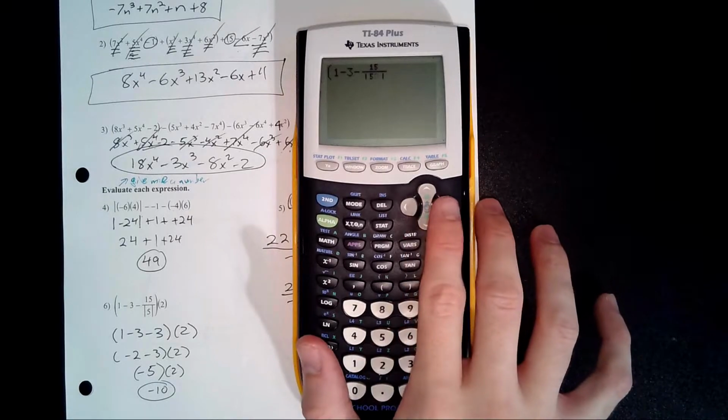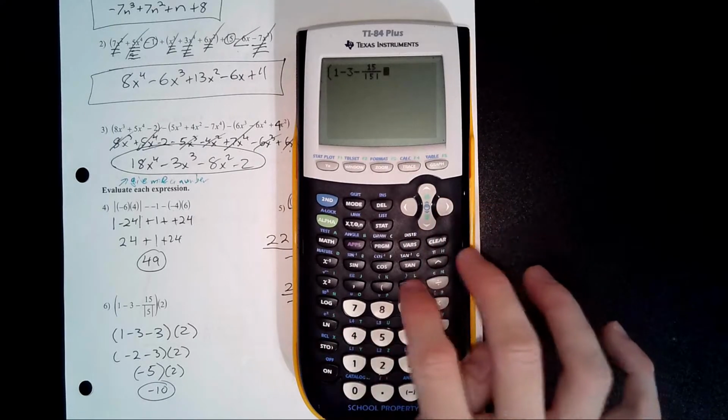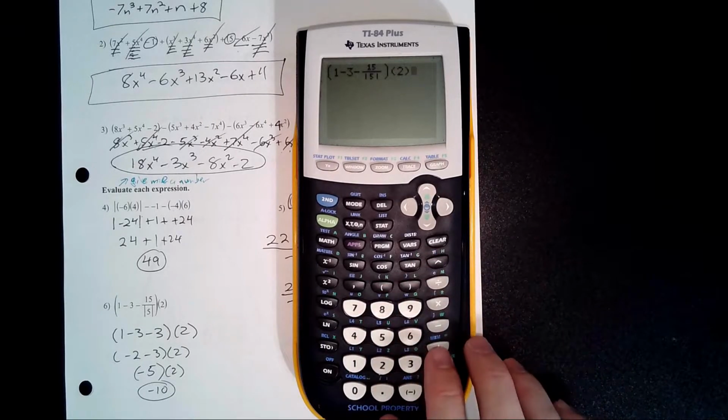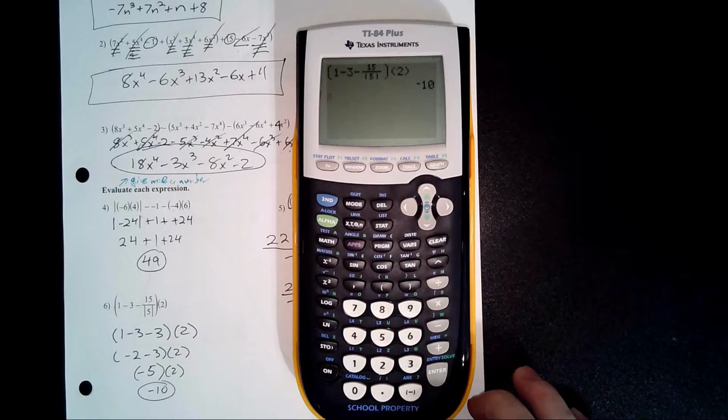Anyways, absolute value of 5. End your parentheses. Start a new parentheses. Put that 2 in there. Finally, we can hit enter, and sure enough, we get negative 10.